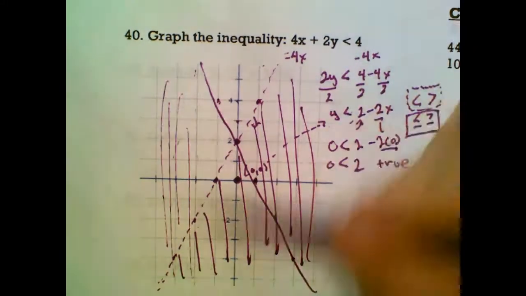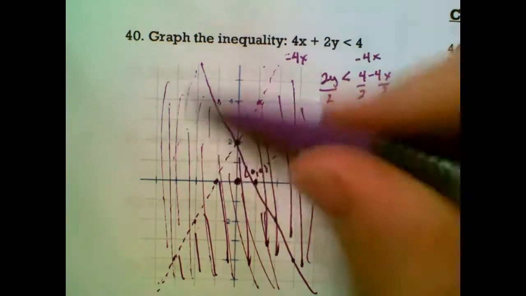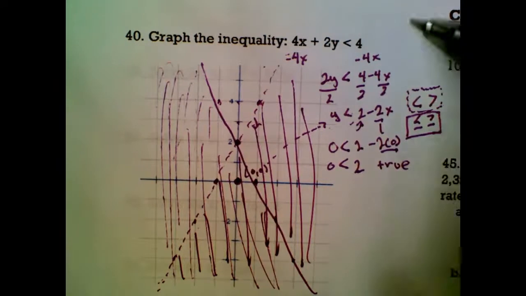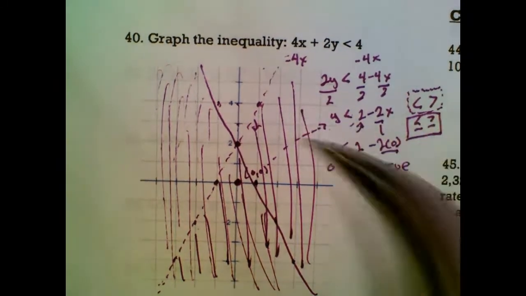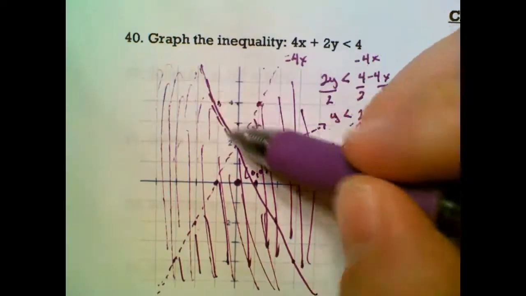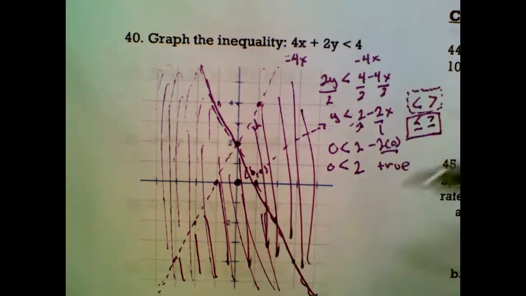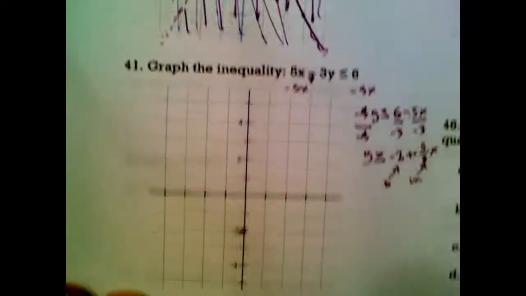Okay, and it looks like this. And then shaded, still shaded below, because that still came out to be false. Okay, or true. So I'm sorry. Okay. Oh, and this is dotted. Again, another mistake made by Mr. Benson.